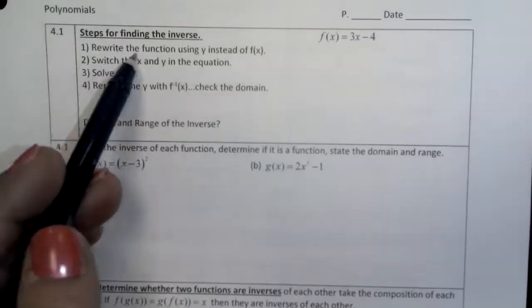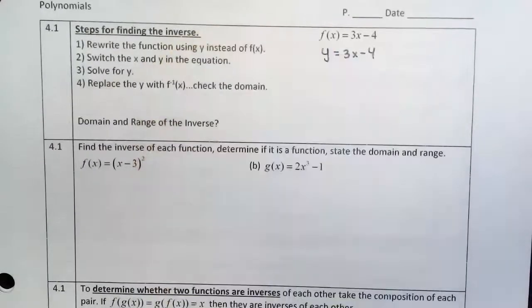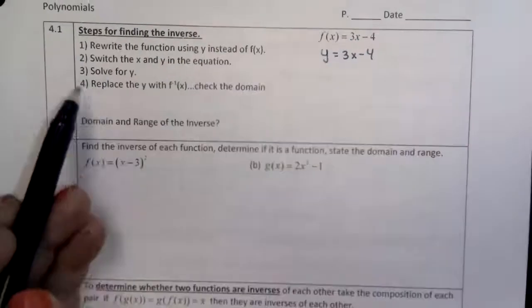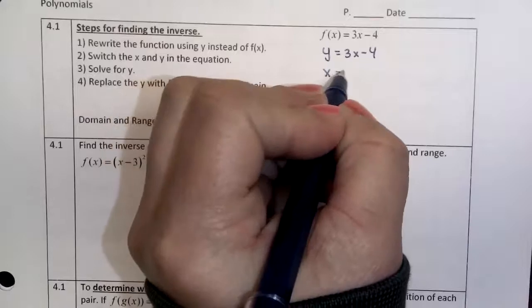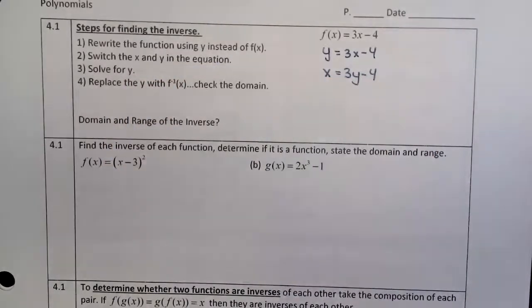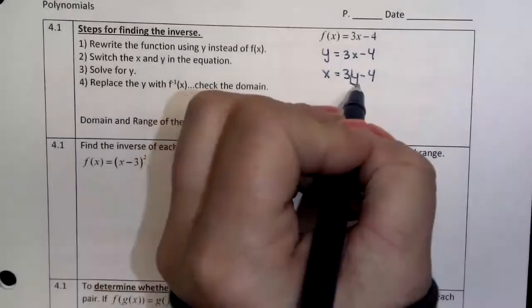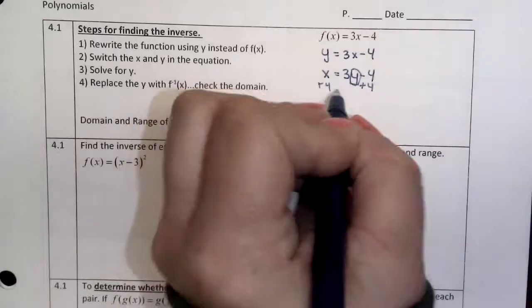The first step is you're going to rewrite the function using y instead of f of x. So I'm just going to rewrite it. After that, we're going to switch the x and the y in the equation. So the y is going to become x, and the x is going to become y. And then we're going to solve for y. So now we've got to get this y all by itself. So I'm going to add 4 to both sides.